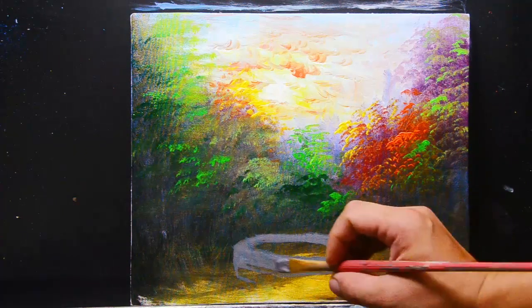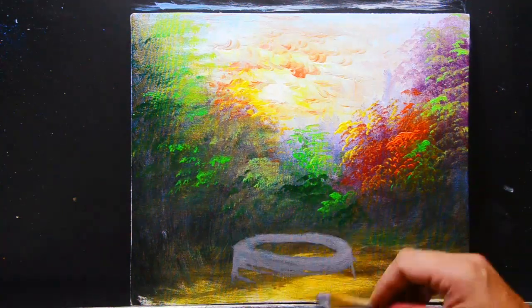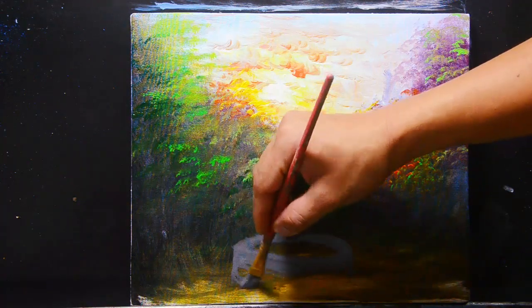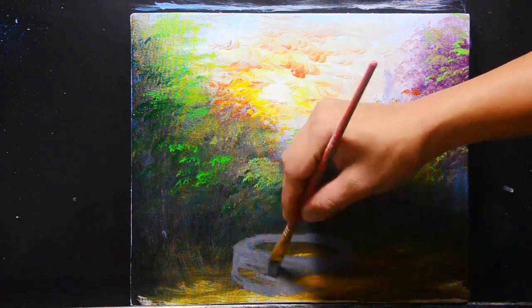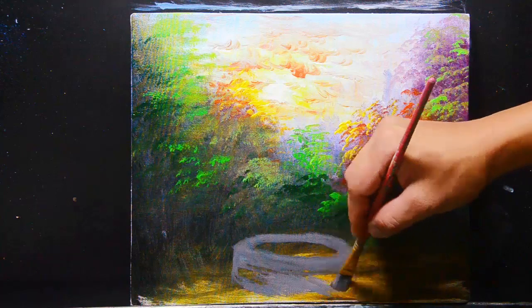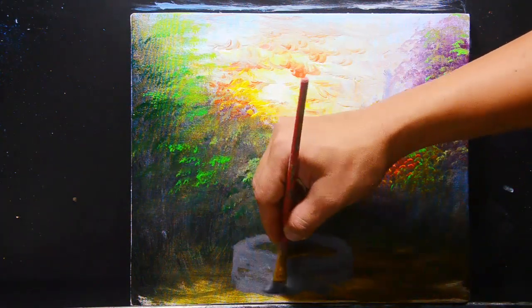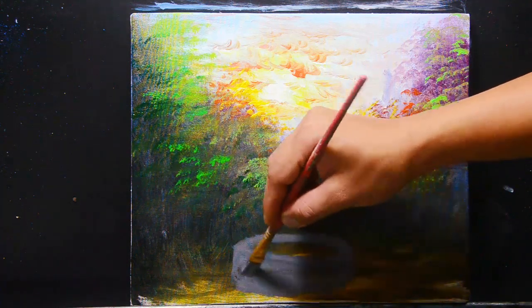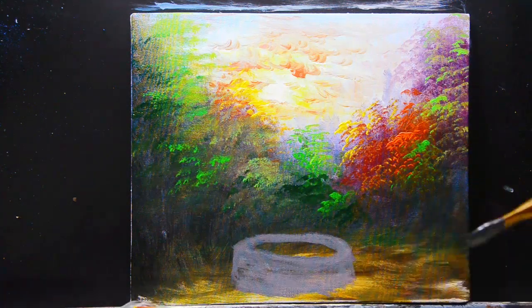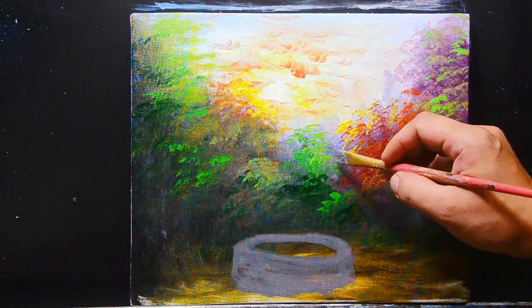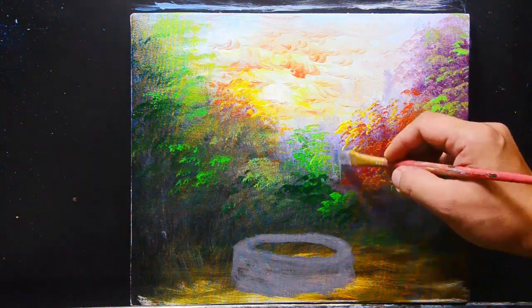Down here, I'm gonna sketch my well, the opening of my well in this area that is made by the bricks or the stones. Just sketch first. Looking good, that there.